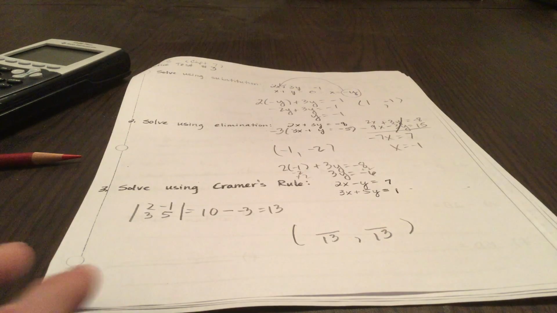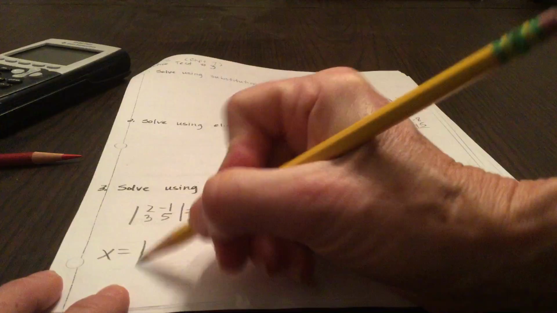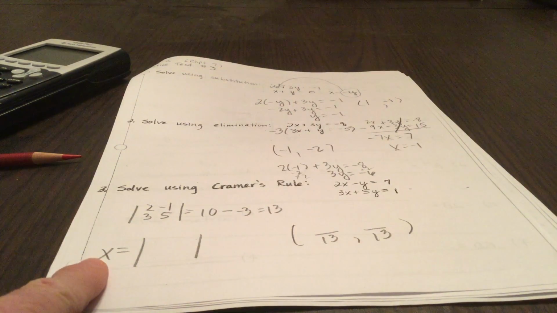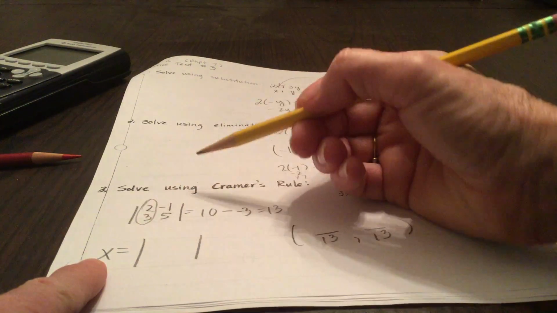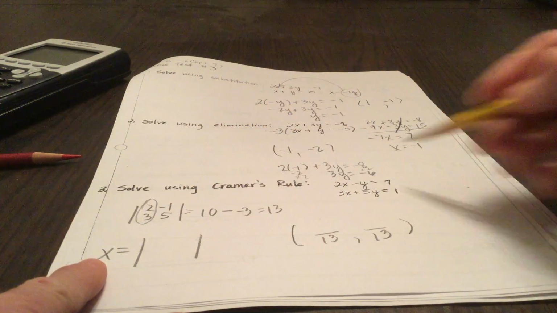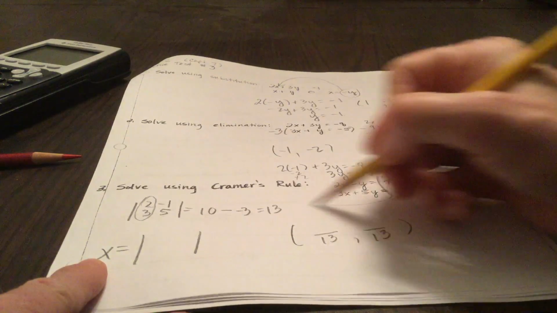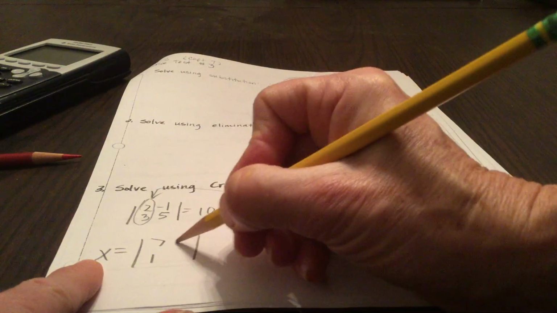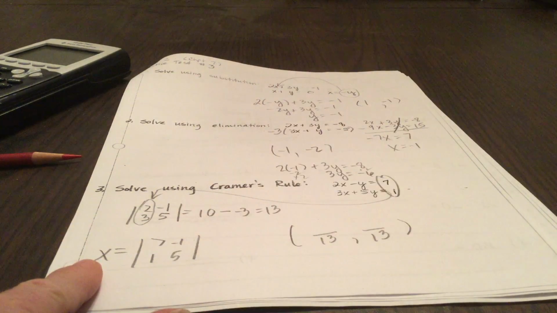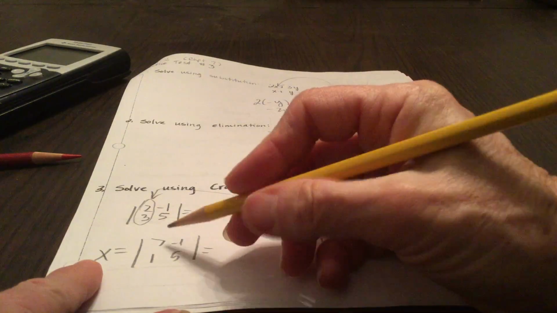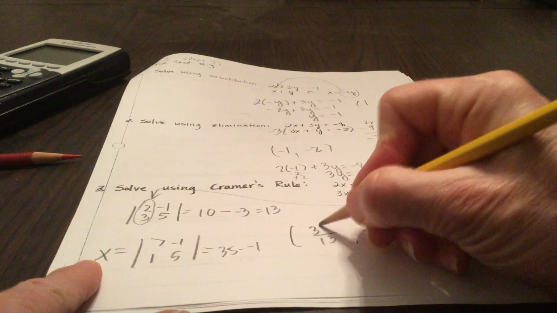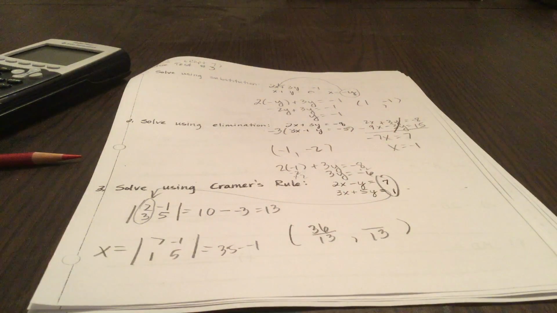Now, to find those somethings, the numerators, I have 2 more determinants. For the x one, I take out the x numbers in my original determinant, and I plug in the 7 and the 1. So I will have 7, 1, and then negative 1, 5. Evaluating that, 35 minus negative 1, 36. So my x numerator is 36.